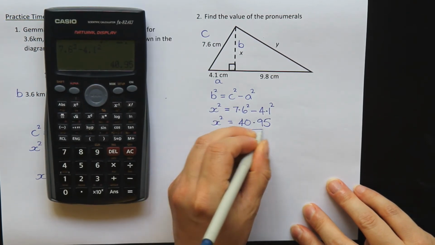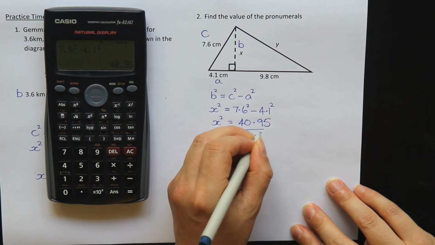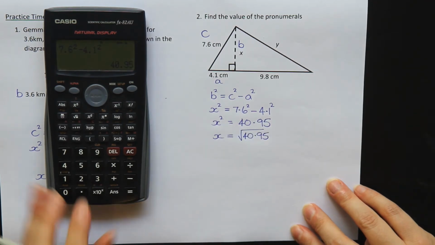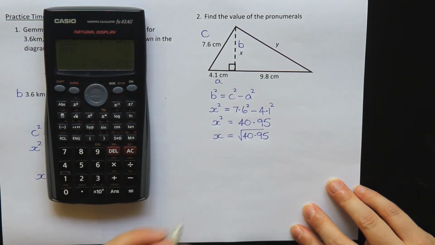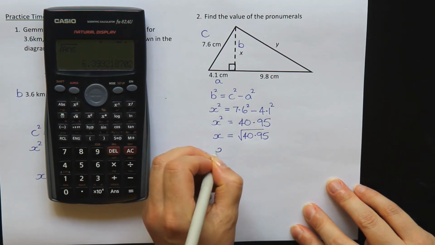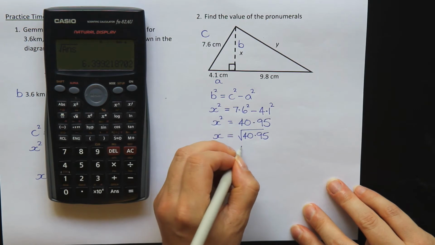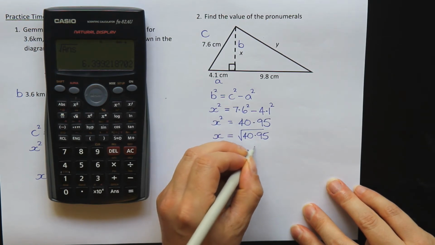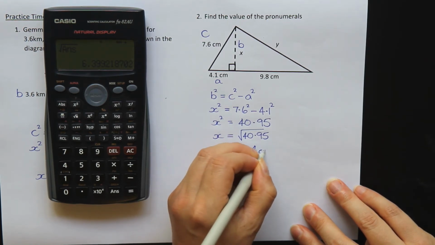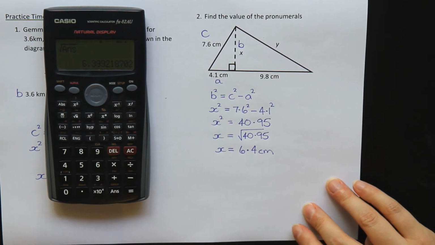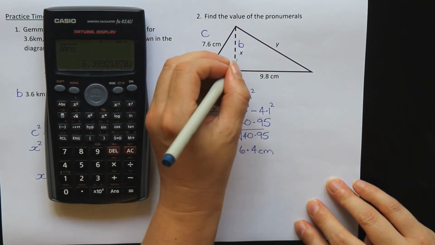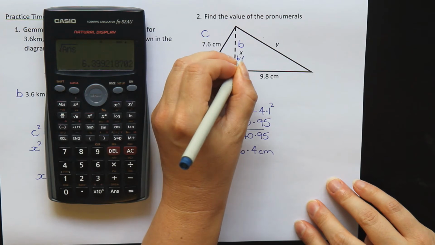So here comes the square root sign. And we square root that. 1 decimal place. Let's do 1 decimal place. We get 6.4 centimeters. So now we know that this is 6.4 here.